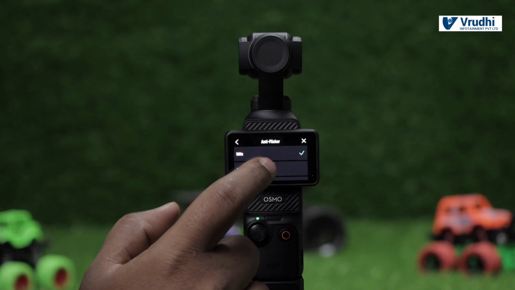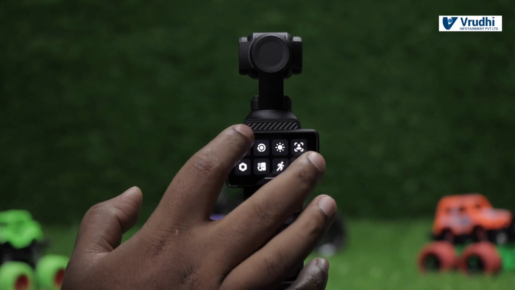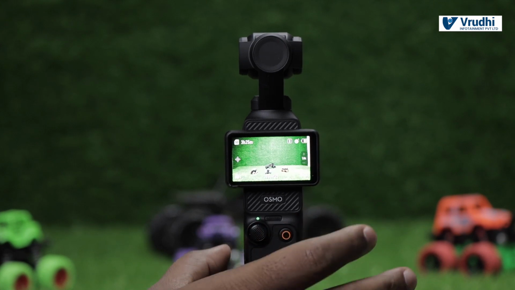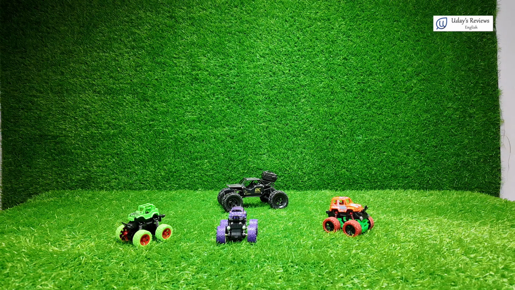Now I am setting it to 60 Hz. Let us see how it works. So this is 60 Hz. The footage you are seeing is from 60 Hz. These lights will not have any flicker because they are video lights, like anti-flicker lights.